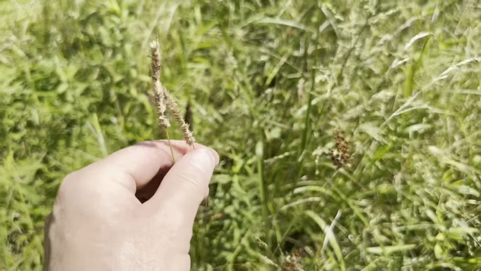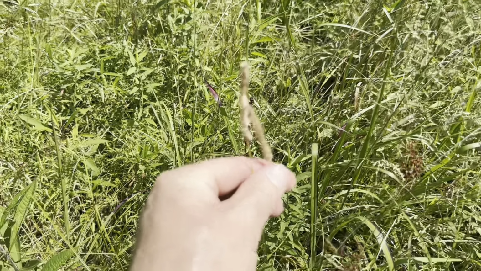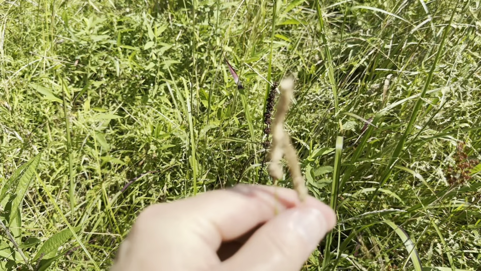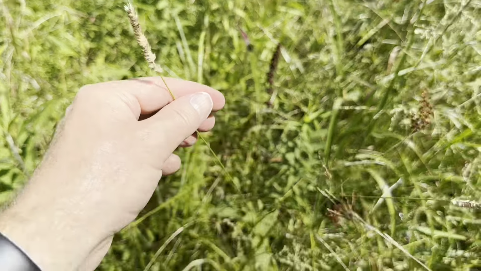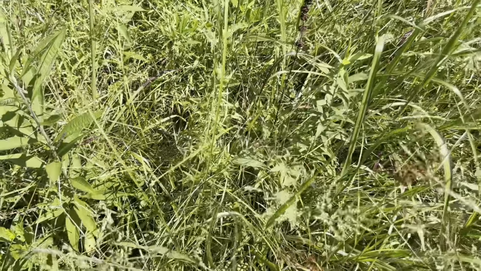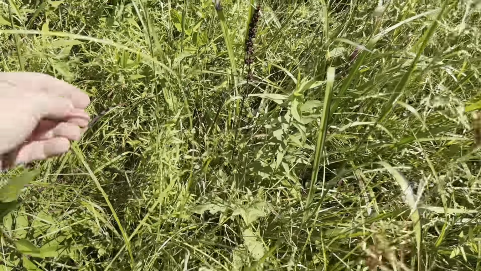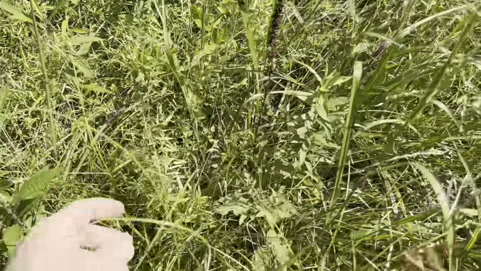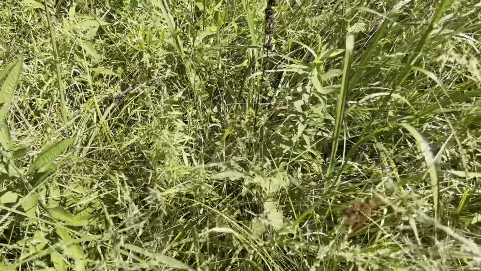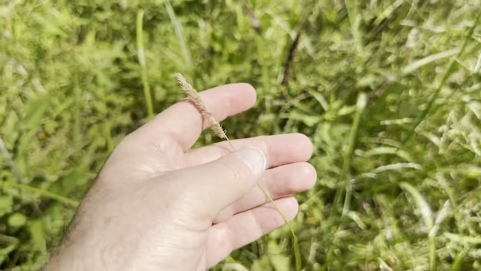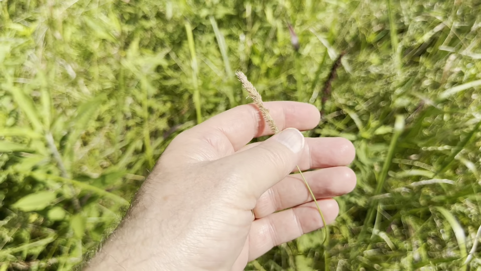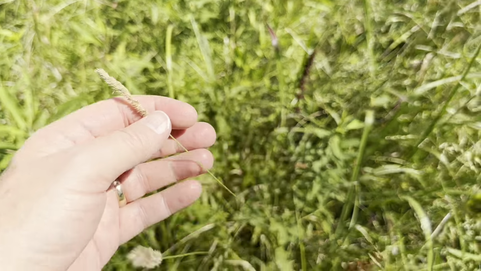This one here might be Timothy. Pretty good grass to have in your field. A lot of times you can tell by the leaves, I guess, exactly what it is. These leaves are pretty far down in the weeds, but yeah, you can tell by the head. This looks a lot like Timothy grass.